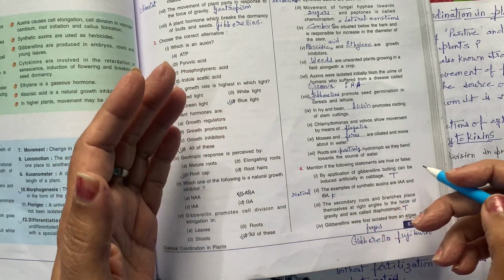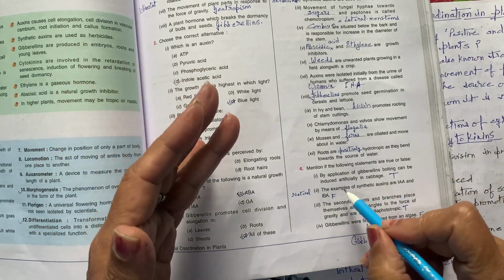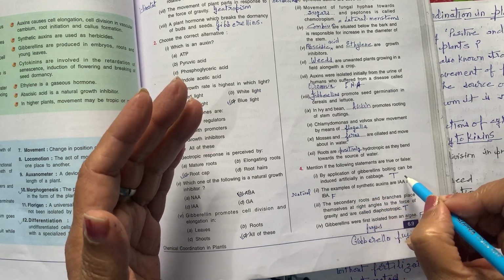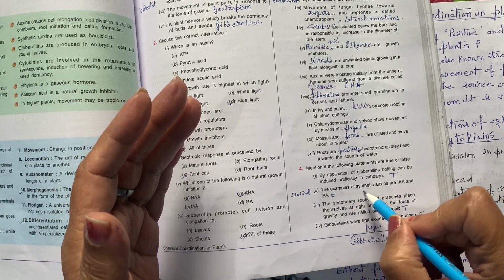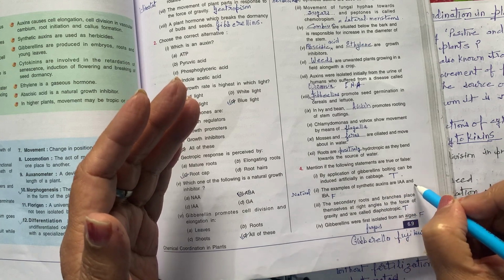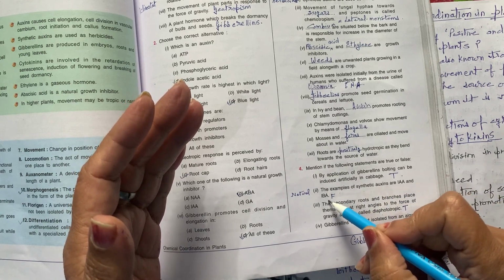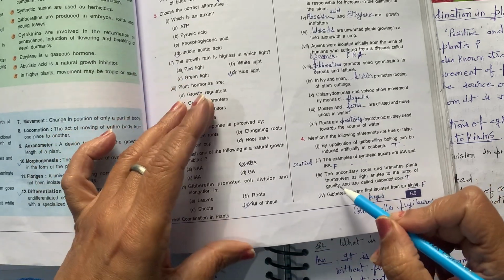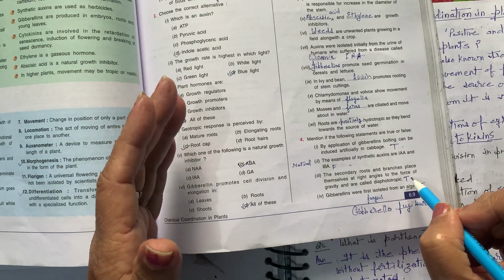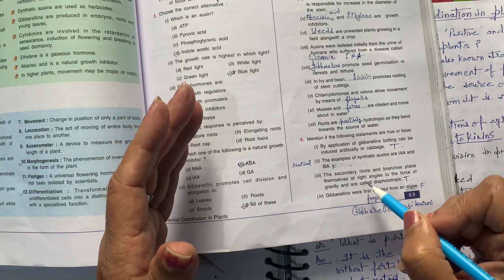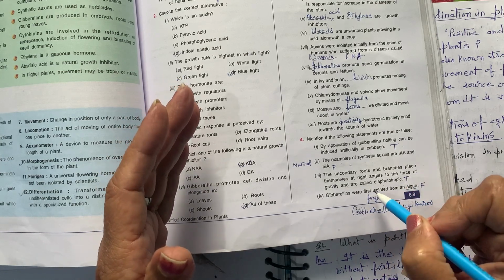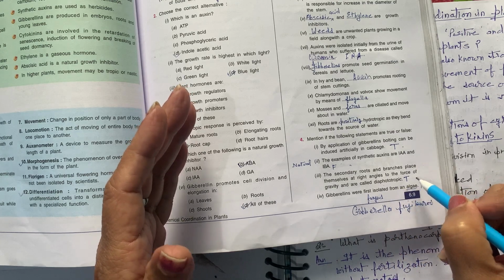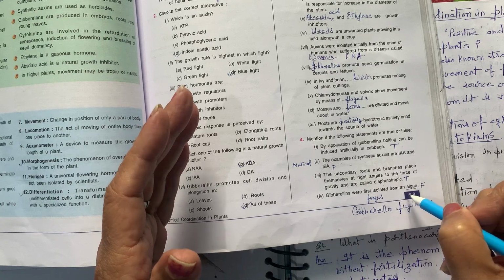Mention the following statements true or false. By application of gibberellins, bolting can be induced artificially in cabbage. Yes, it is true. The examples of synthetic auxins are indole acetic acid and IBA. False, they are the natural auxins. The secondary roots and branches place themselves at right angles to the force of gravity and are called diageotropism. It is true.